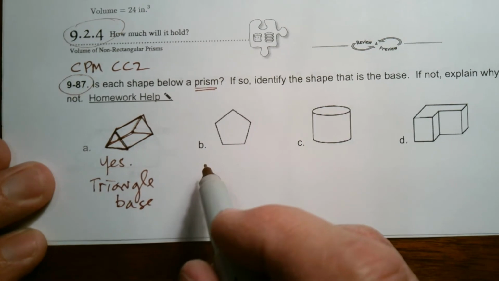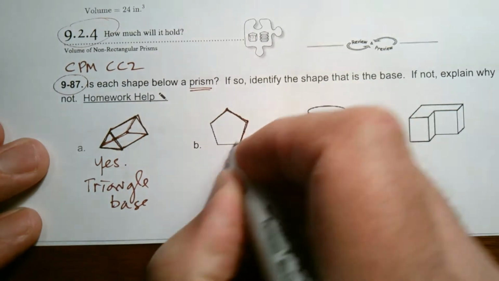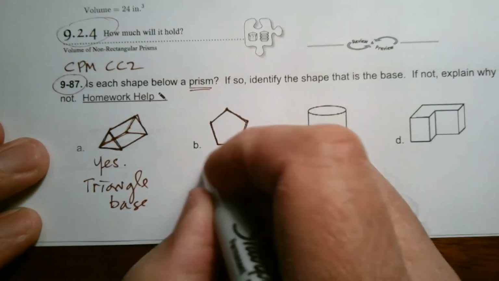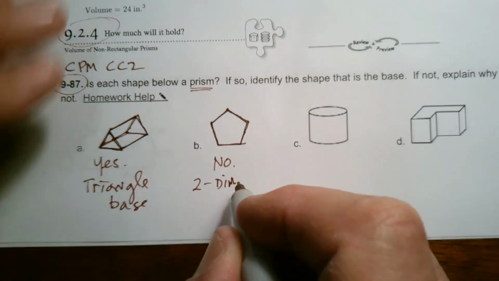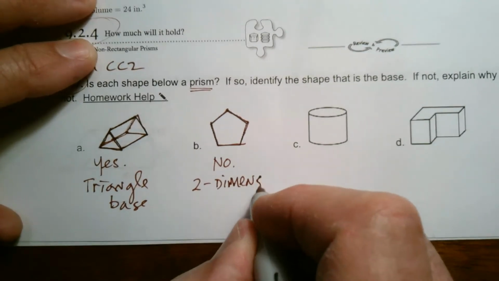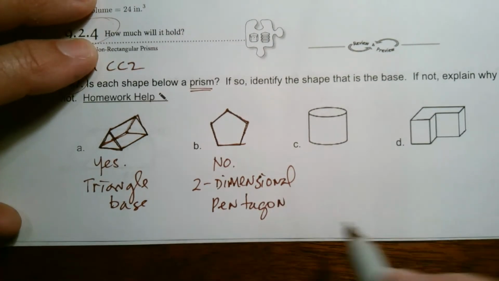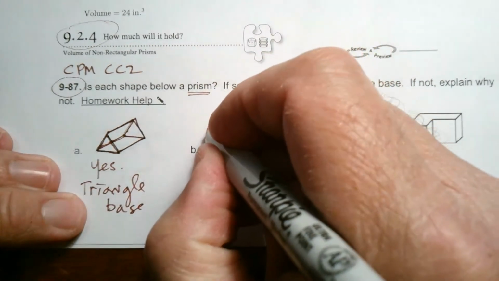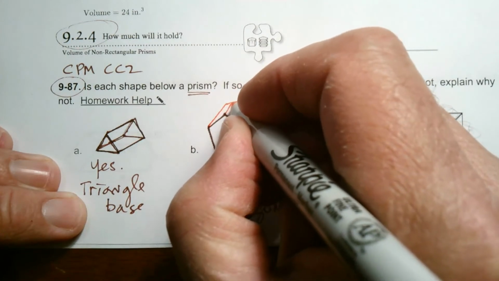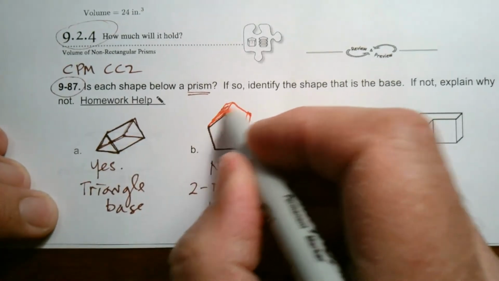All right, B. Well, if we look, B is just a two-dimensional pentagon, a five-sided shape. So no, that's not a prism. Now, if I connected all of this out and had some kind of three-dimensional part to it, that would become a prism, right? But it's not three-dimensional; it's just two-dimensional.